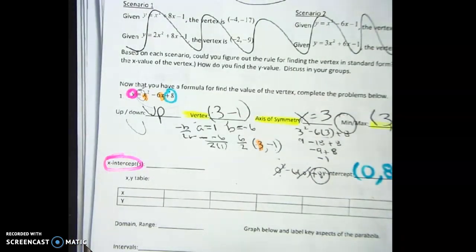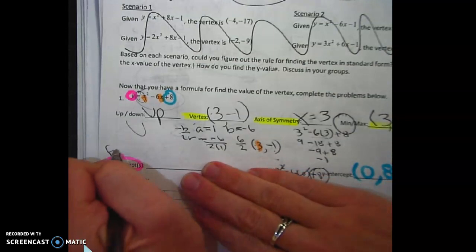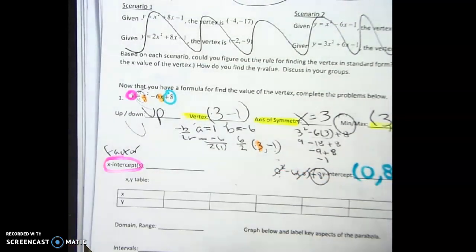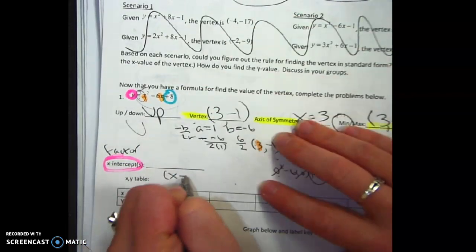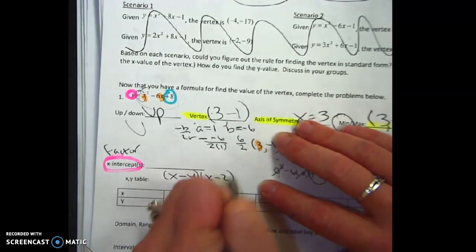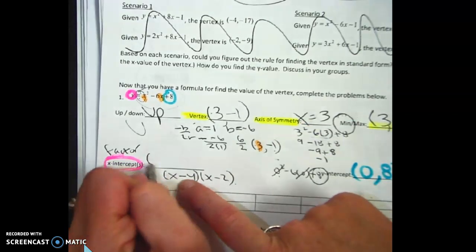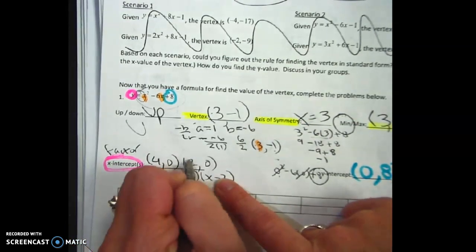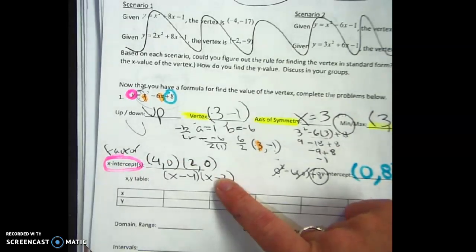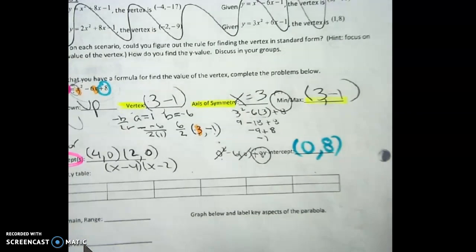And since it's in standard form, I am going to factor. So two numbers that multiply to get 8 and add to 6 are 4 and 2. If I set that equal to 0, I get 4, 0. If I set that equal to 0, it's 2, 0. Okay. And by the way, this is how your project is going to look.